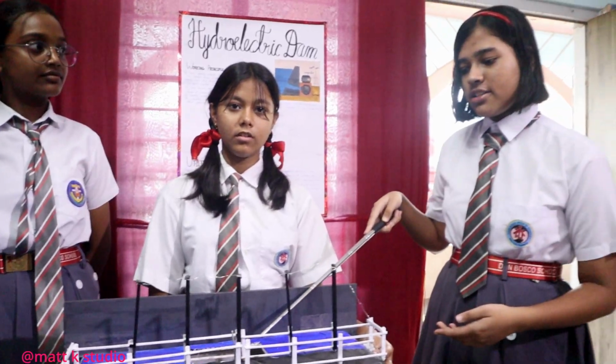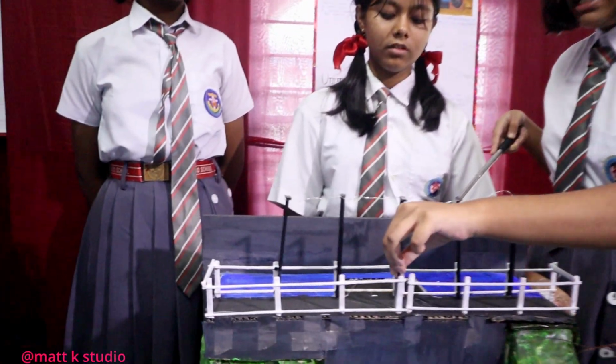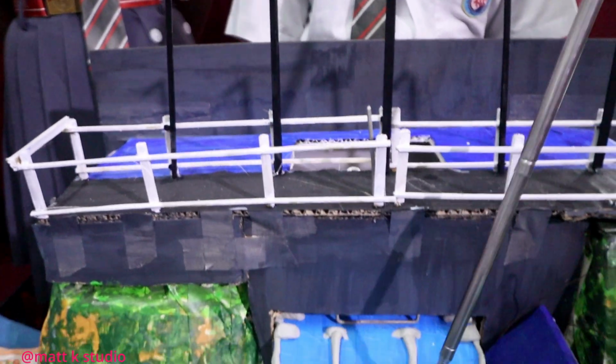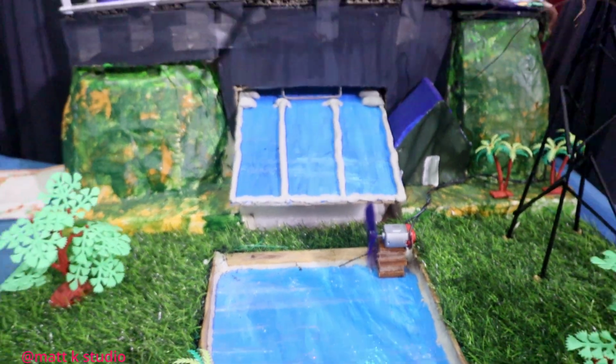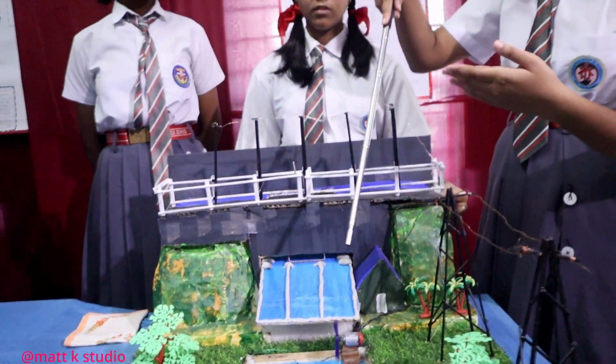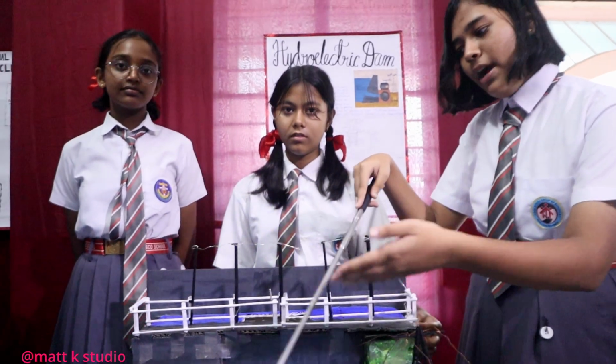The water stored in the reservoir has potential energy. When we release it, it flows through long pipes called penstocks, leading to turbines at a lower level. The turbines are connected to a generator. The generator converts the mechanical energy of the turbine into electricity.